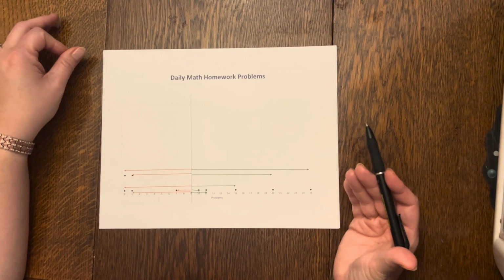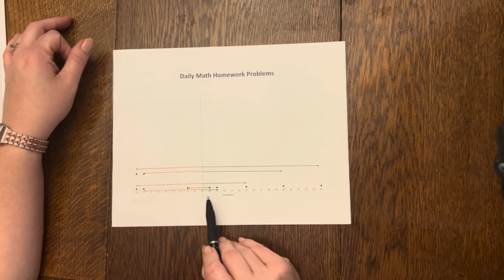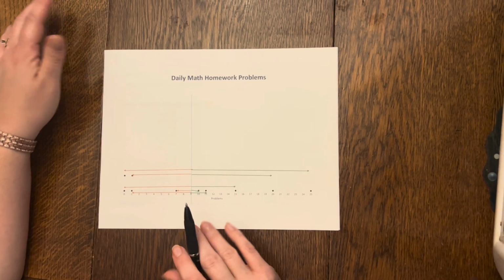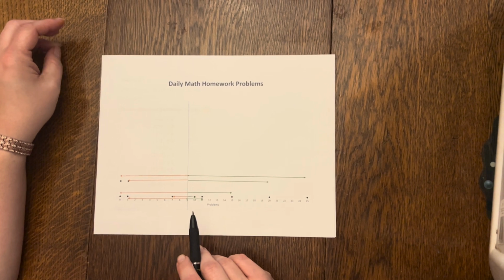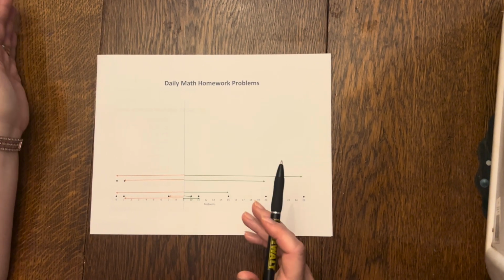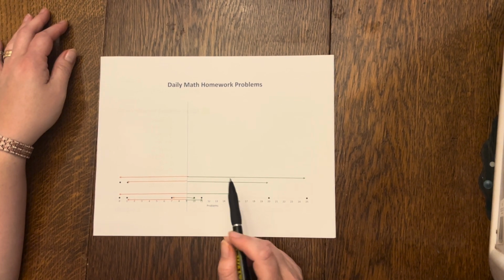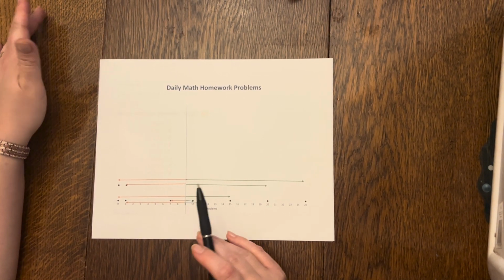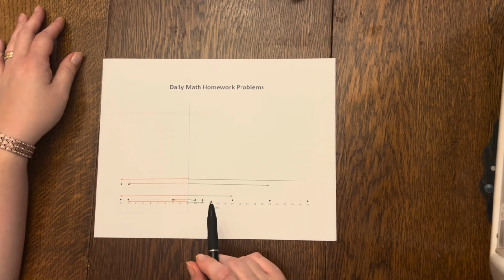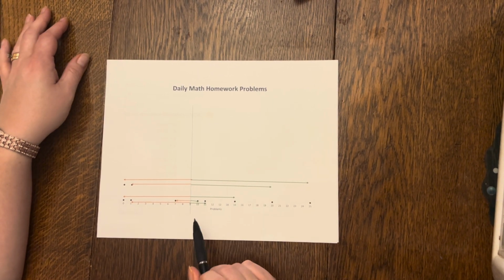So the mean absolute deviation is how far on average all the pieces of data are from the mean, the middle, or the average. And so the larger the MAD, the more variable the data is, and the smaller the MAD, the less variable the data is. So that's used in collecting data or the scientific process.